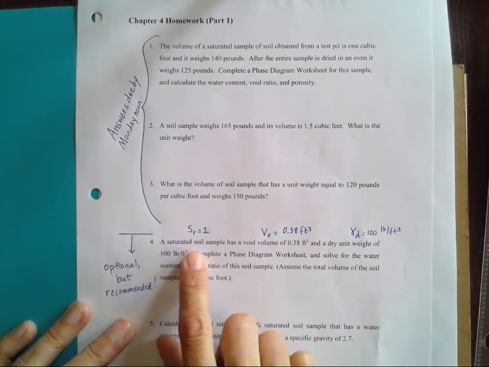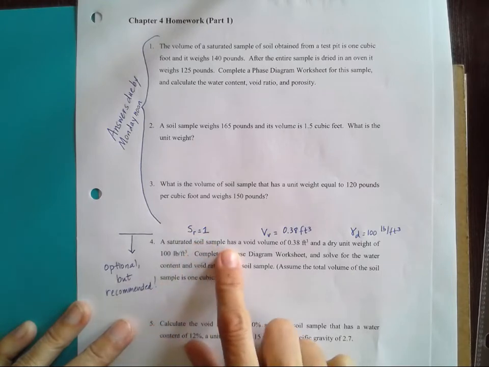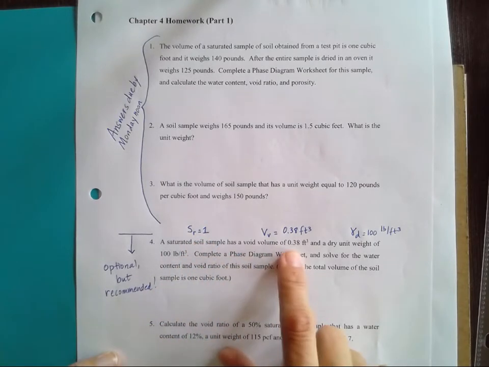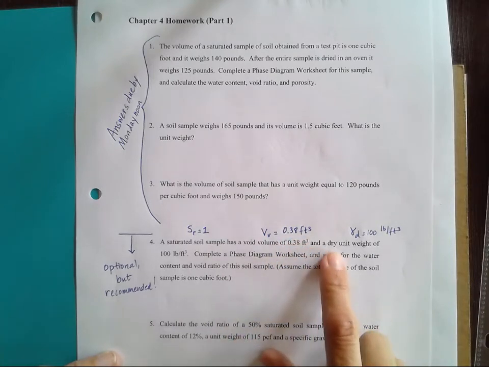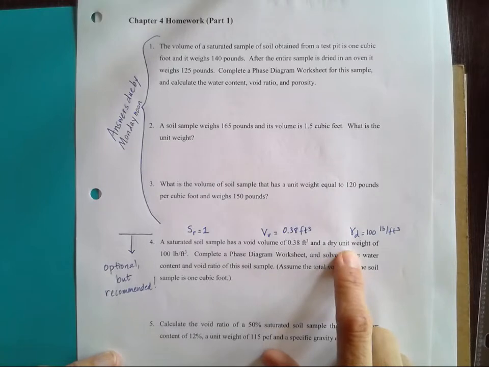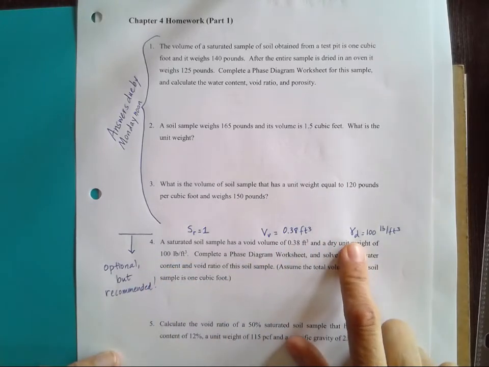So we've got a saturated soil sample. So we can say that saturation ratio is 1. It's got a void volume of 0.38 feet cubed. So here's my void volume. And it does have that dry unit weight of 100 pounds per cubic foot. And that's the gamma D.